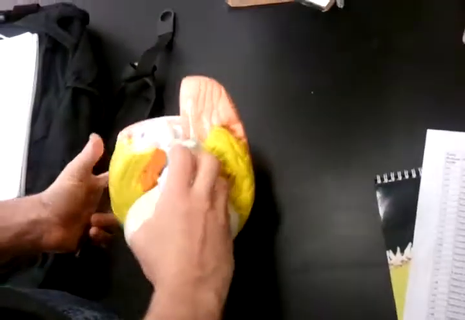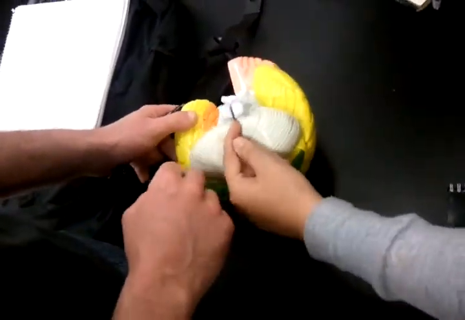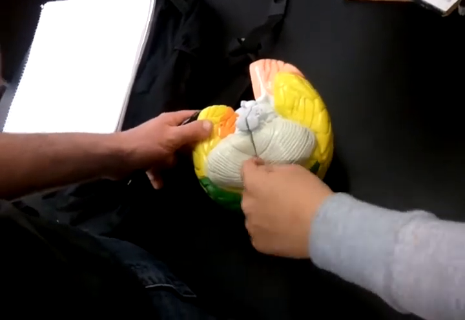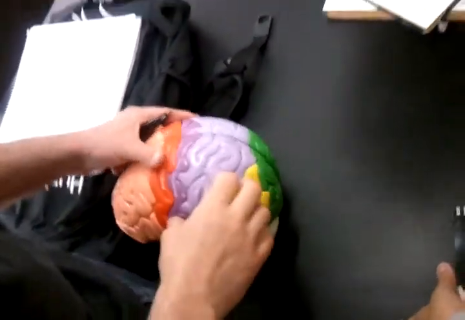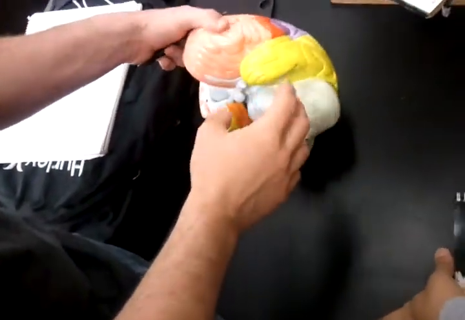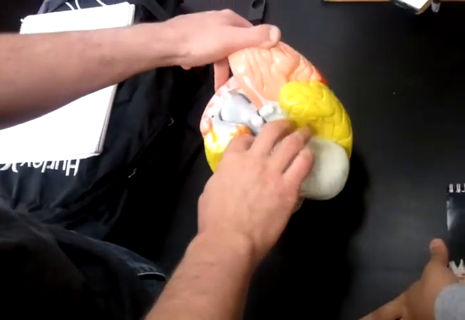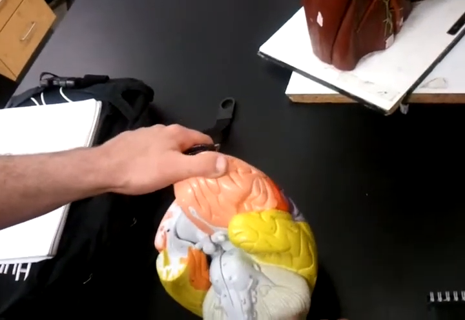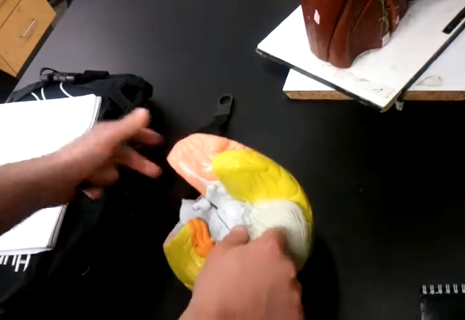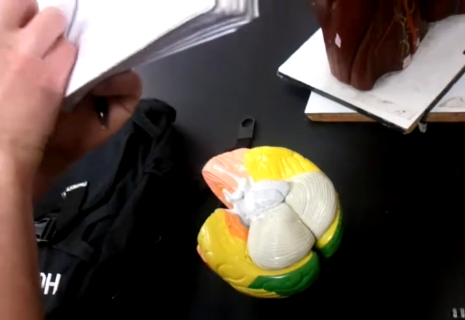Okay, so I don't know what you guys need to know about this, but you need to know the pons. That's the cerebellum. And then you have the cerebrum, right? And then you have the brain stem, the medulla and the pons. So you guys have to look at a model. Make sure you know. They get a picture of it.